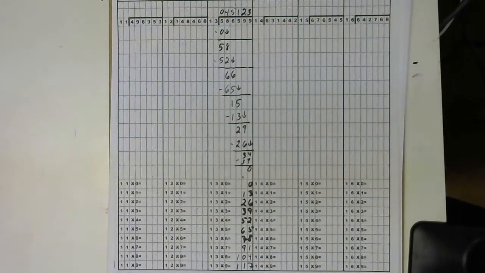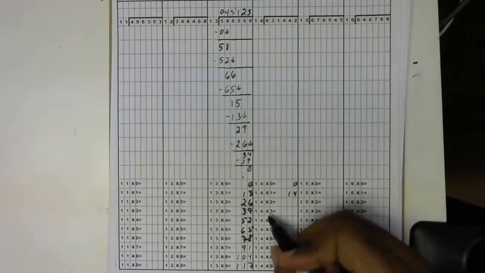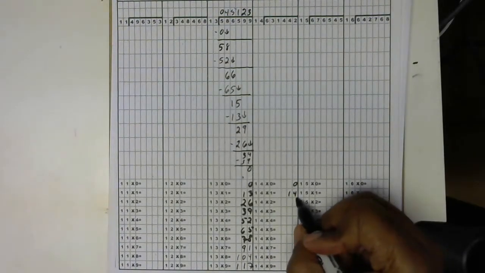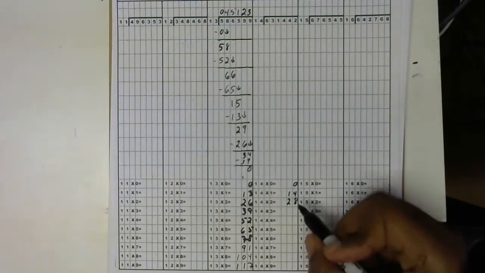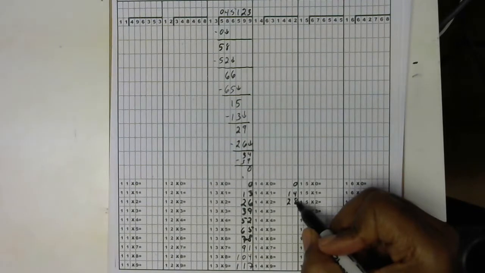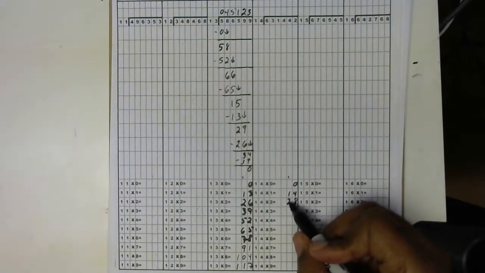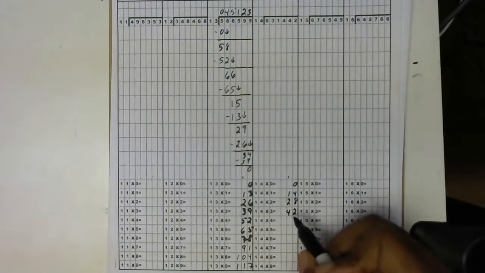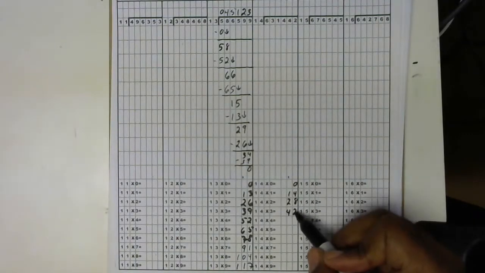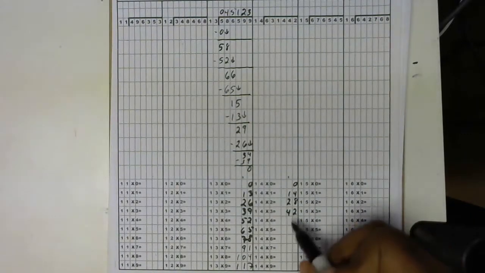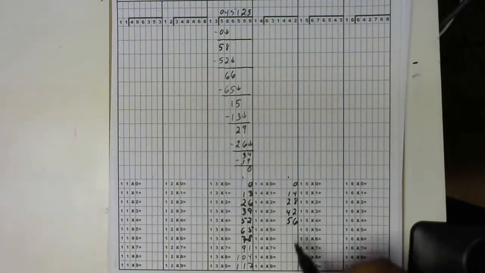Lastly, the 14 timetables. Starts with 0, then 14, and to get 2, we'll say 4 plus 4 is 8, and 1 plus 1 is 2. To get 3, we're going to add 4 plus 8, which is 12. Carry my 1. And 1 plus 2 is 3, plus 1 more is 4. To get the 4, we're going to take our 1 and our 3 and put it together. So 4 plus 2 will give us 6, and 1 plus 4 will give us 5.